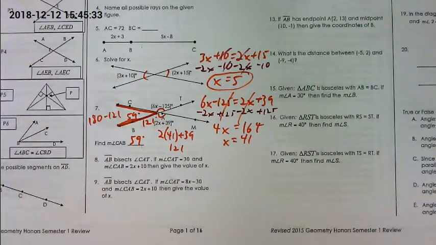All right. Other questions? Go for it. 26? All right, 26. So 26 is on page 4.